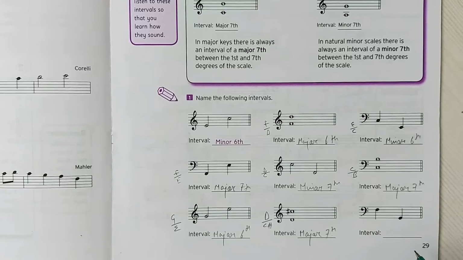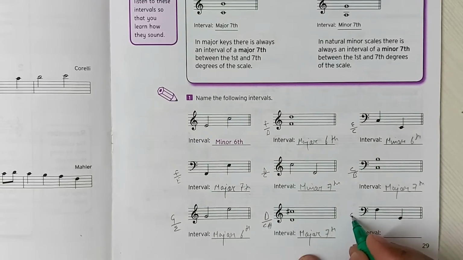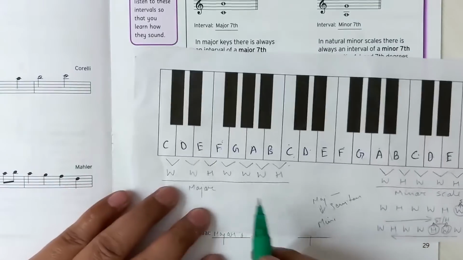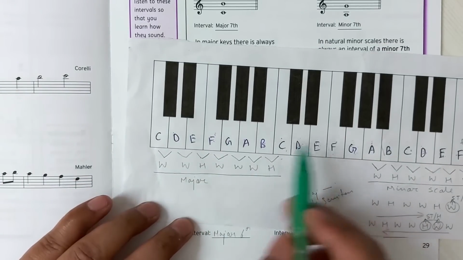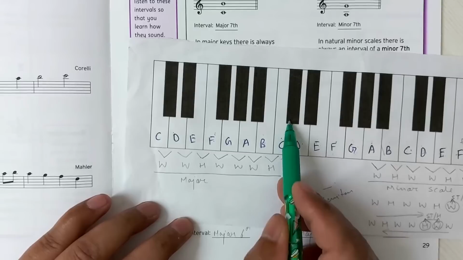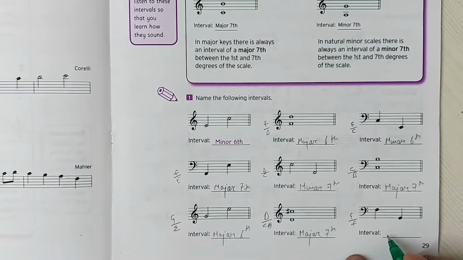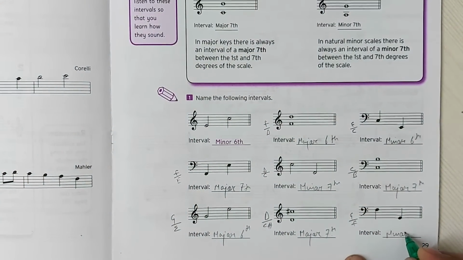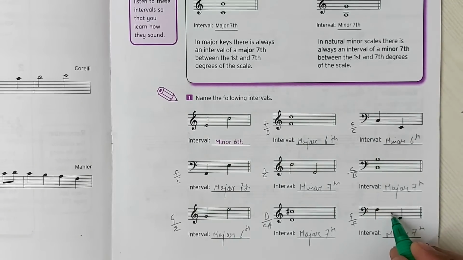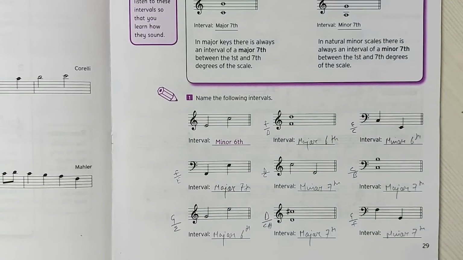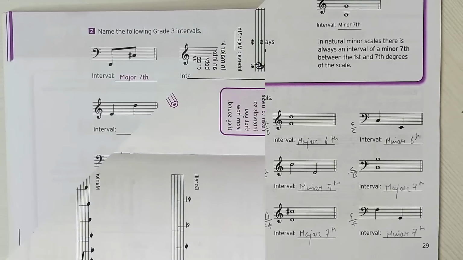Okay, now next one, the last one we have, this is our G and G to F. Let's count from G to F. So G to F, so we go 1 2 3 4 5 6 7 8 9 10. So this is our minor seventh. Minor seventh. So this is 1 2 3 4 5 6 7. Okay, so let's move on to the next page.